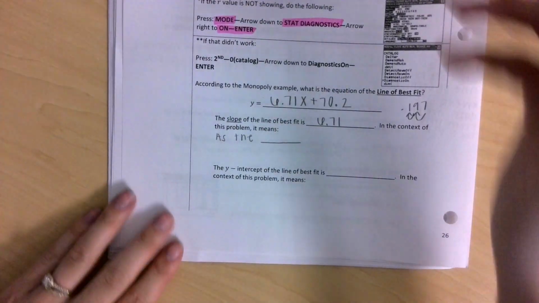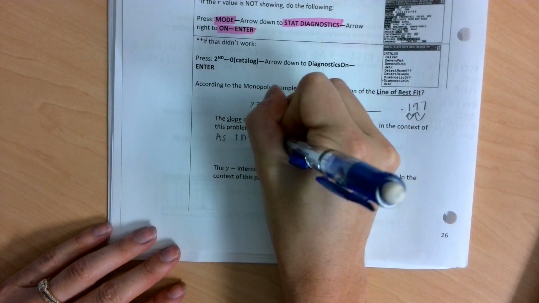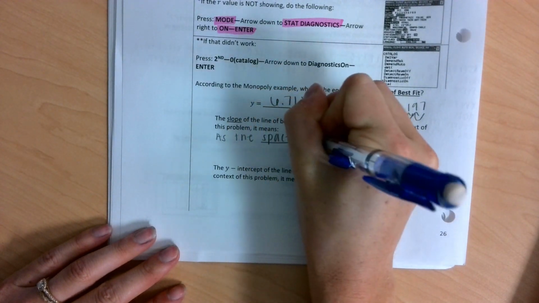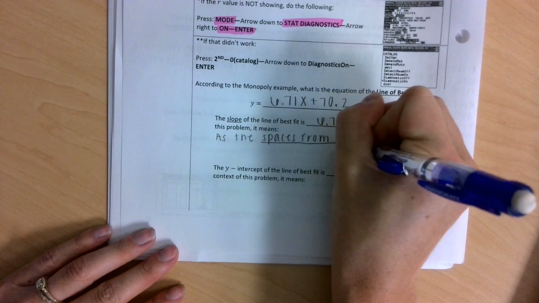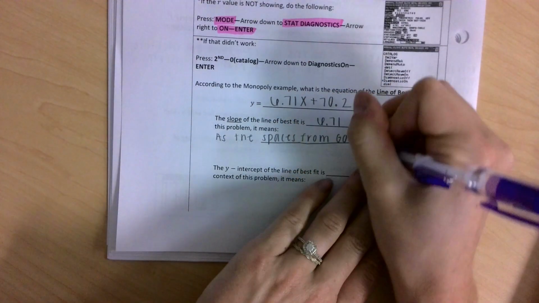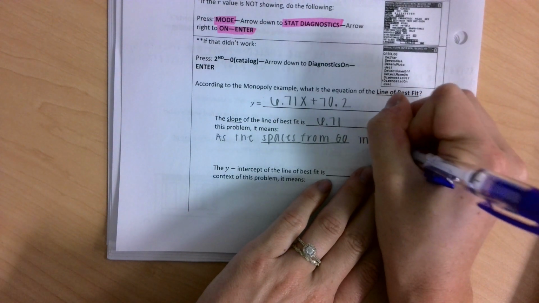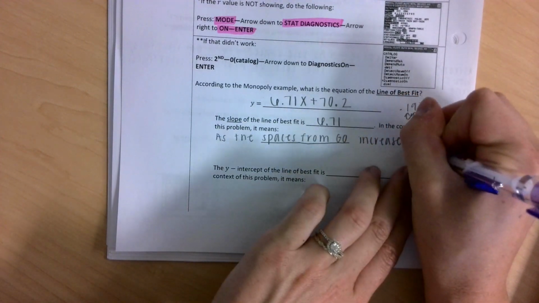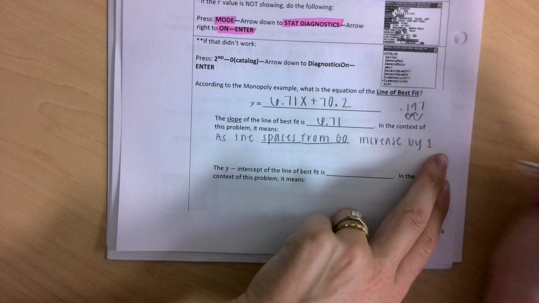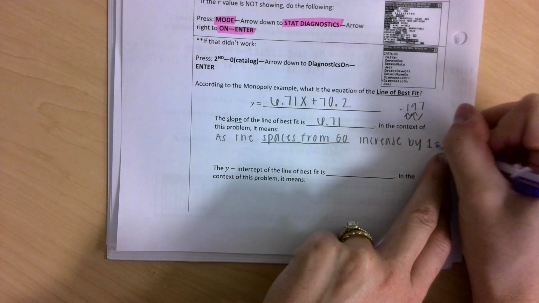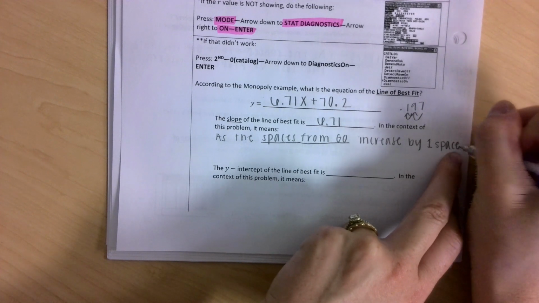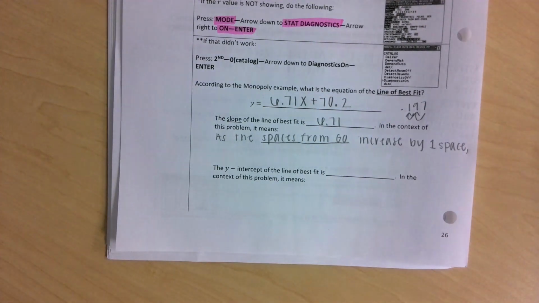So I'm going to say as the spaces from go, it's my x variable, increase by 1, and I want to make sure I have units here. It looks like we're measuring this in number of spaces, so I'm just going to say increase by 1 space.